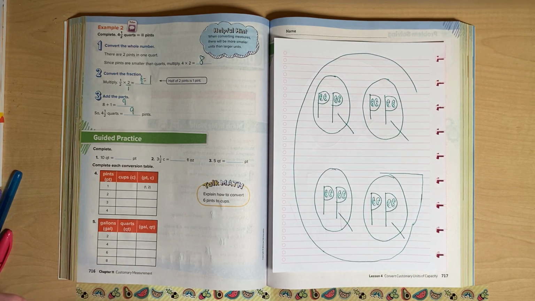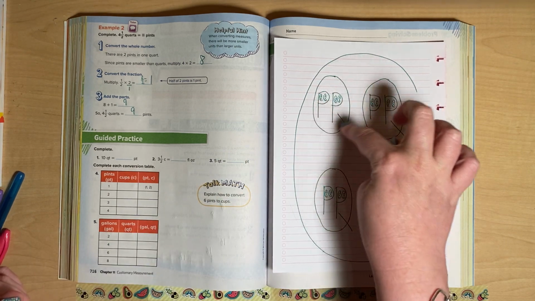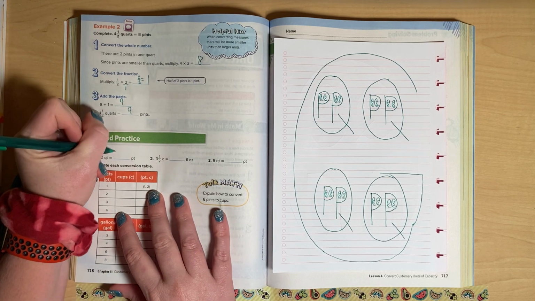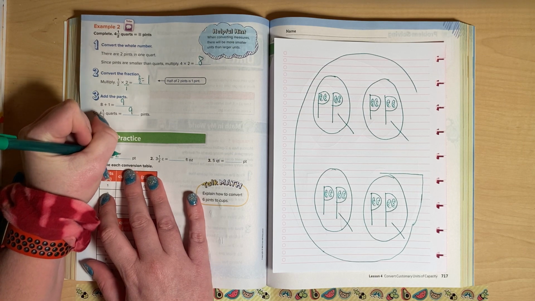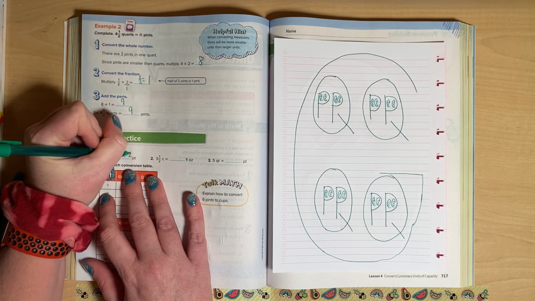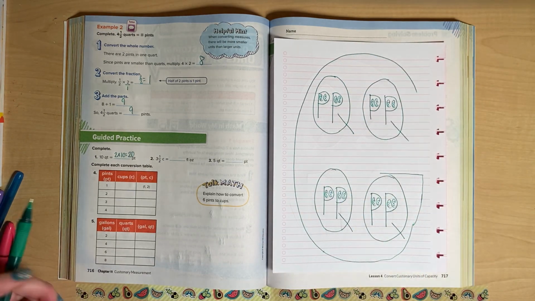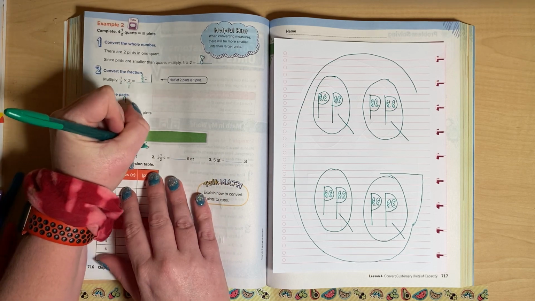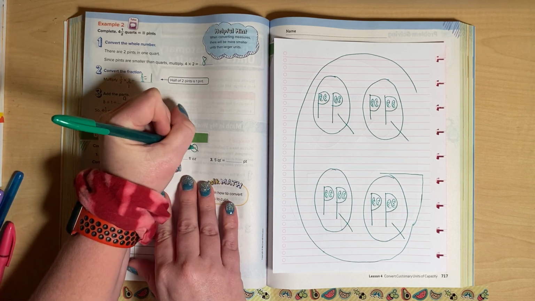All right. Moving down to the bottom on guided practice, it says 10 quarts equals how many pints? So if I have 10 of these quarts, how many pints for every quart? There are 2. Well, I want to kind of write this out. 2 times 10 equals 20, right? Because if you drew out 10 quarts, you could say quart, quart, quart, 4, 5, 6, 7, 8, 9, 10.